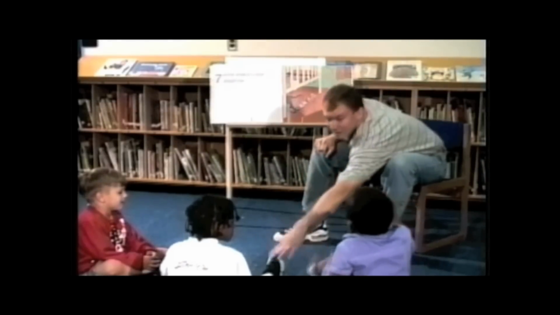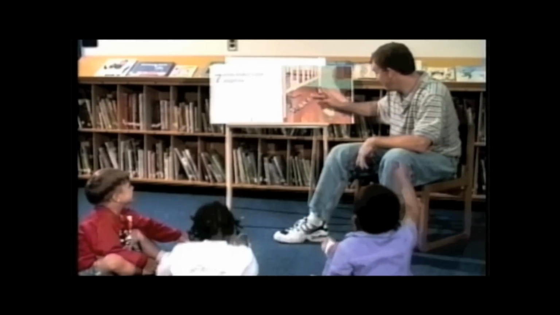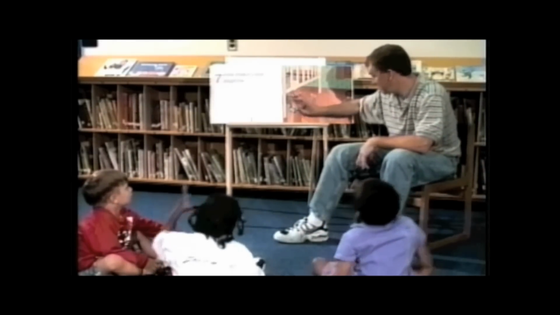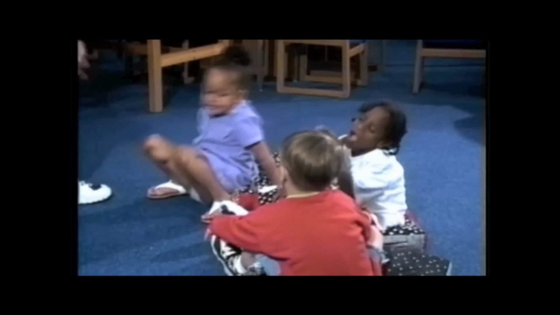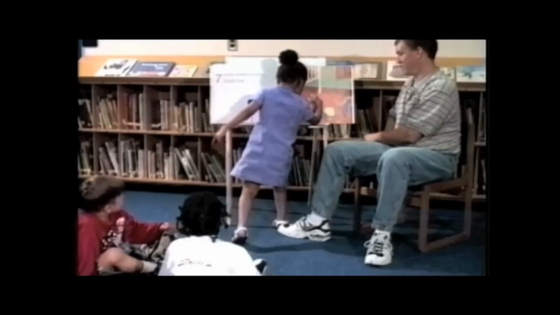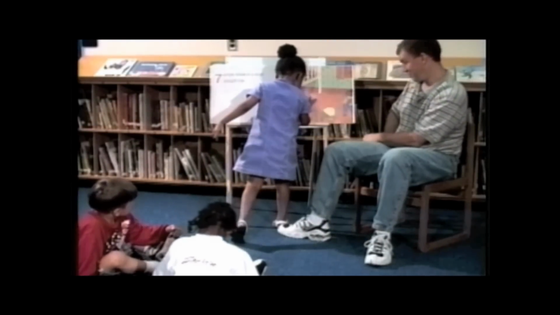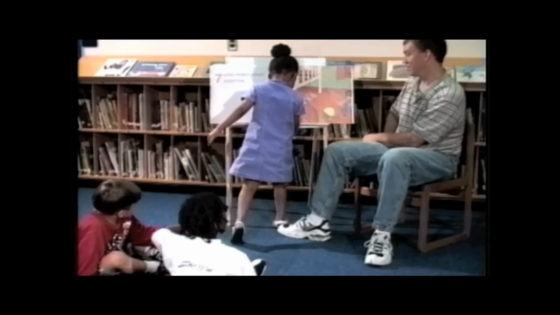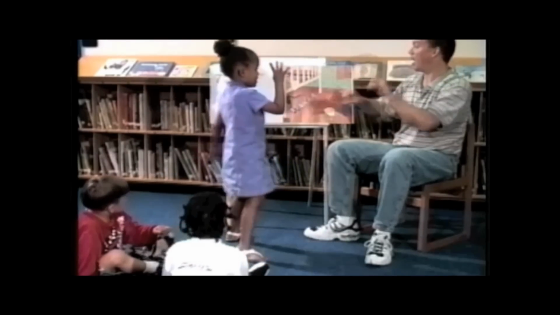Here are the shoes. 1, 2, 3, 4, 5, 6, 7. 1, 2, 3, 4, 5, 6, 7, 8. 7 and 8.